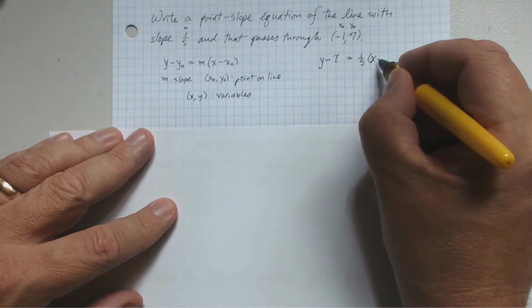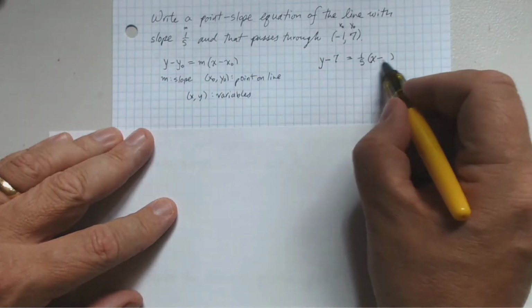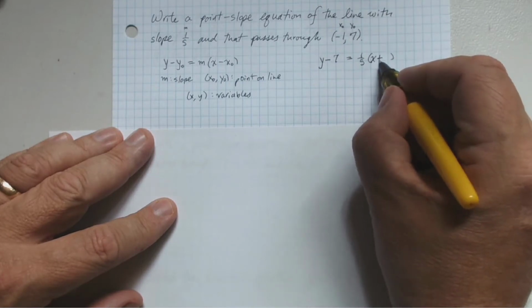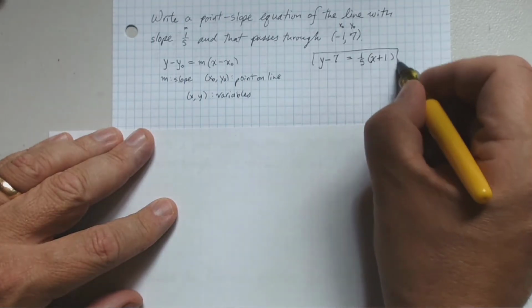Then we have x minus, and we have x minus -1, but I never write minus -1 because it's awkward and ugly. You seldom see that. Instead, I write minus the negative as plus. And there's my answer.